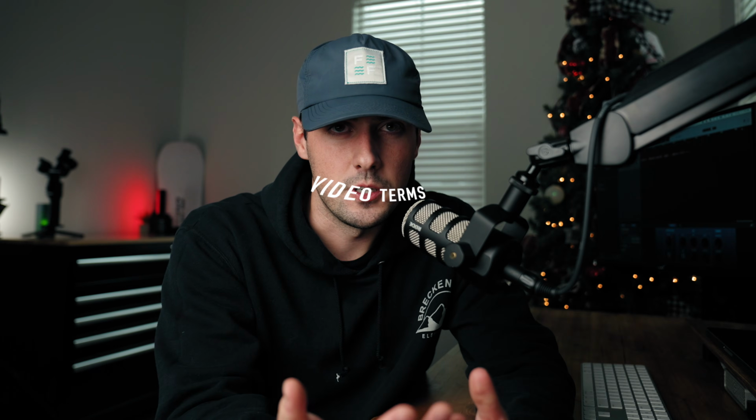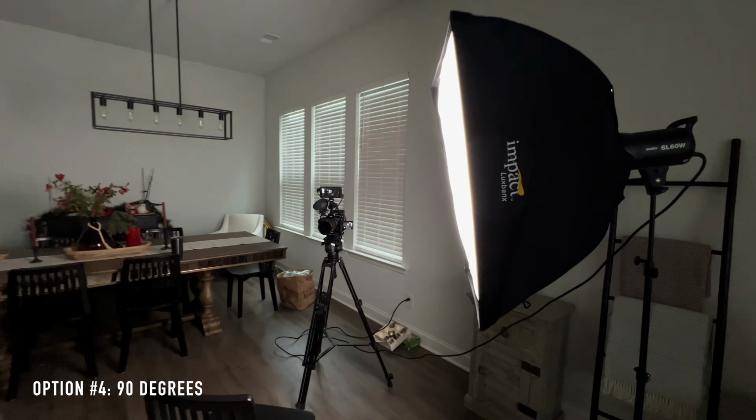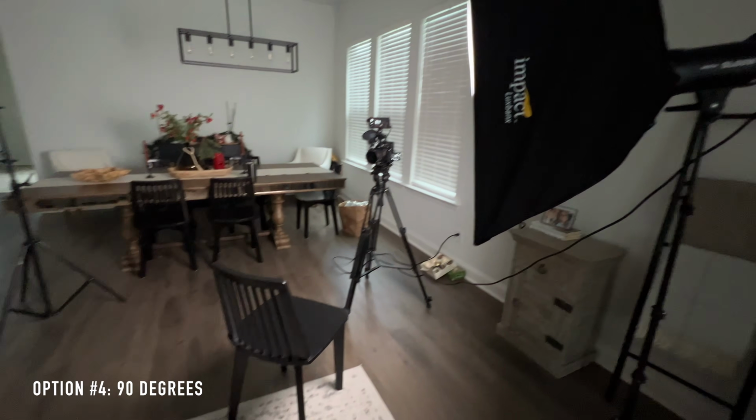A key light is just basically like a main light that lights up your talent, your subject, in video terms. Then you have 45 degrees, which is a lot more cinematic and dramatic. I actually prefer somewhere between 25 and 45, but 45 is awesome. Then you have it at a complete right angle. You can set it at about 90 degrees off camera.